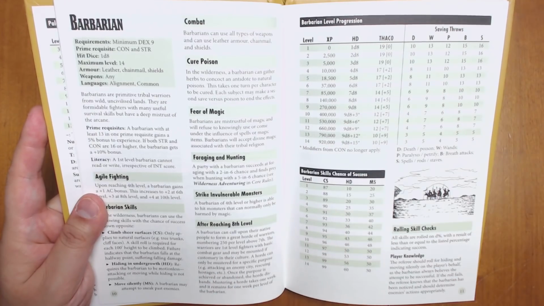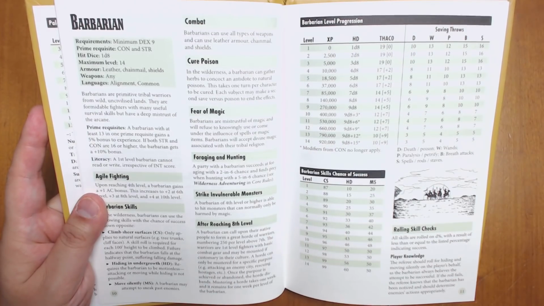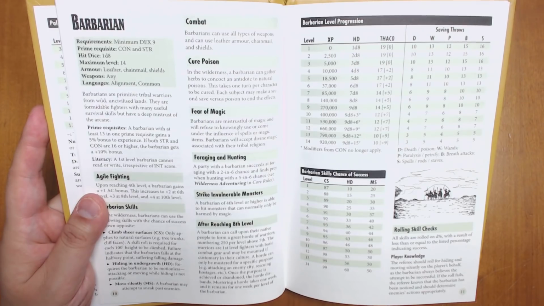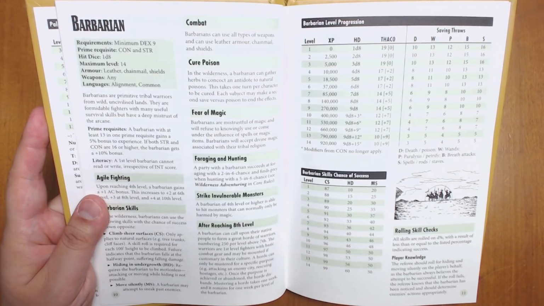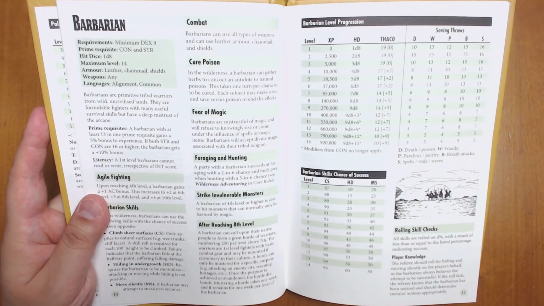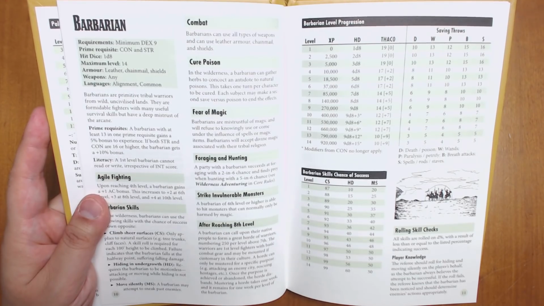And at 8th level, they call upon their native people to form a great horde of warriors, numbering 250 per level above 7th. The warriors are 1st level fighters with basic combat gear and may be mounted if customary in their culture. A horde can only be mustered for a specific purpose, attacking enemy city, rescuing hostages, etc. Once the purpose is achieved or abandoned, the horde disbands. Mustering a horde takes 1 week and remains for 1 week per level of the barbarian.